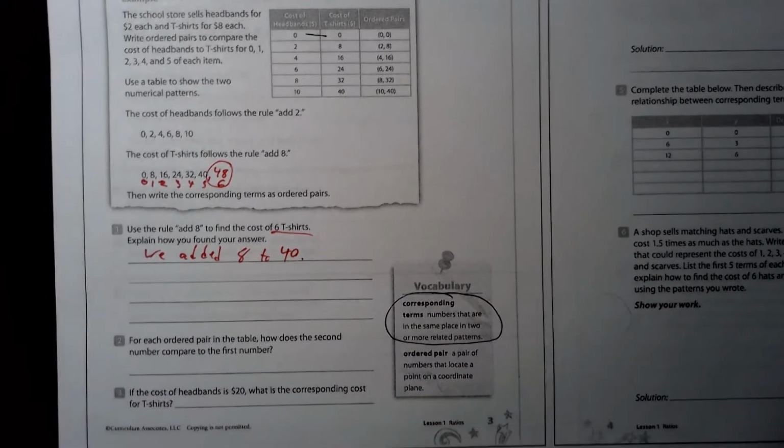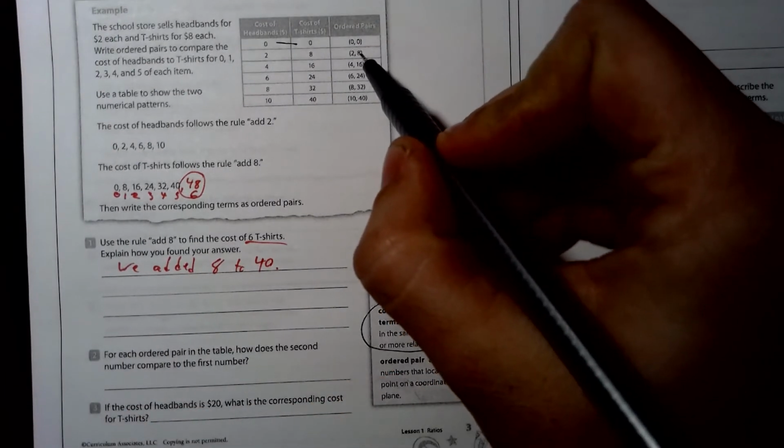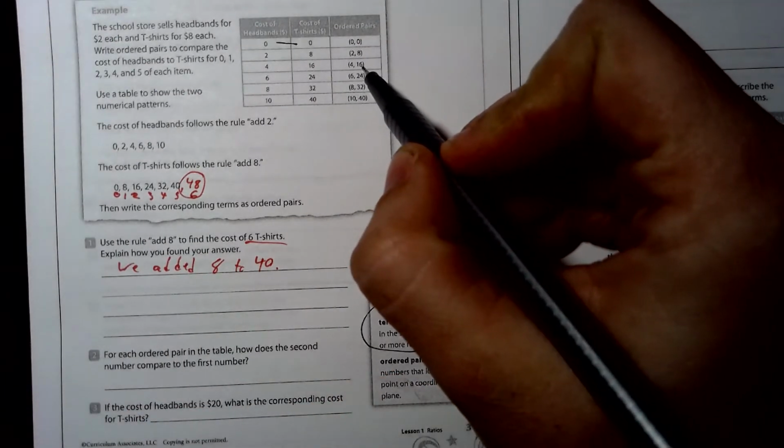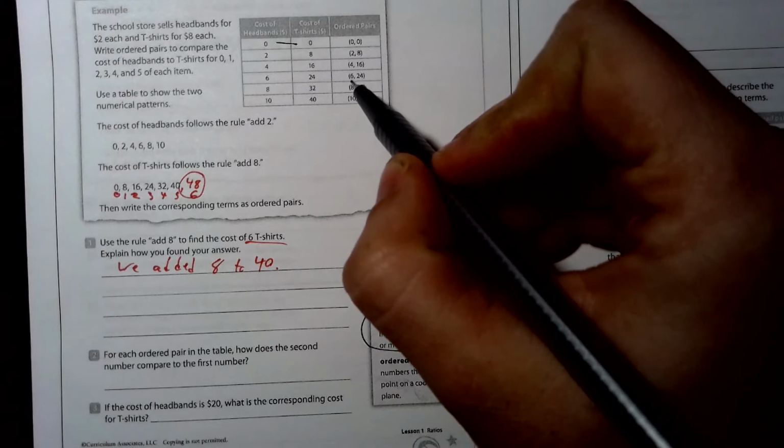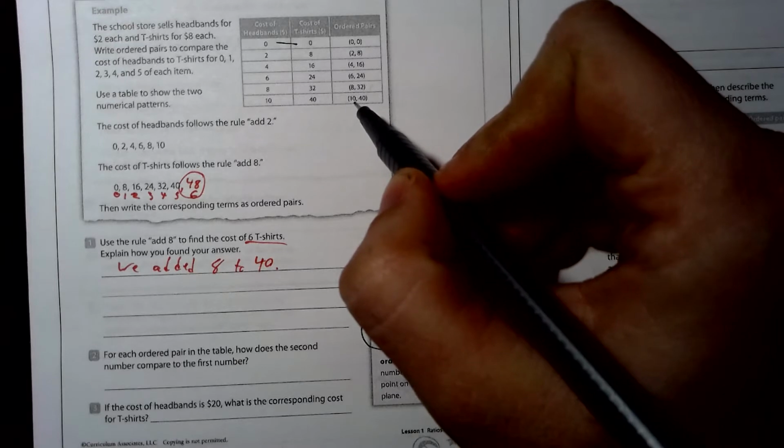Number 2, it says for each ordered pair in the table, how does the second number compare to the first number? So we have 8 compared to 2, 16 compared to 4, 24 compared to 6, 32 compared to 8, and 40 compared to 10.